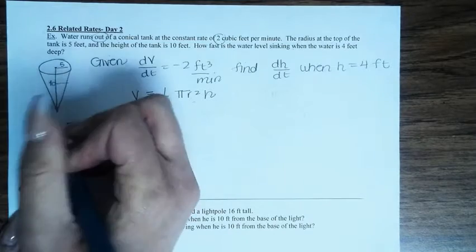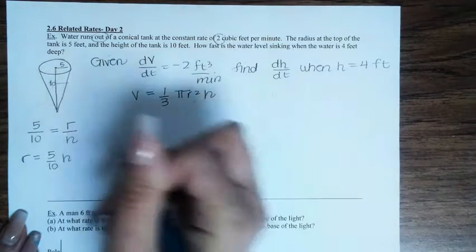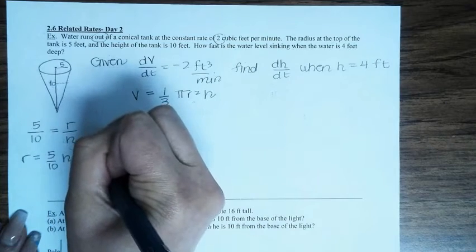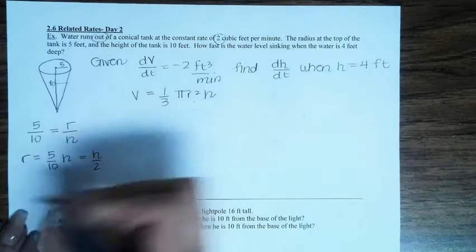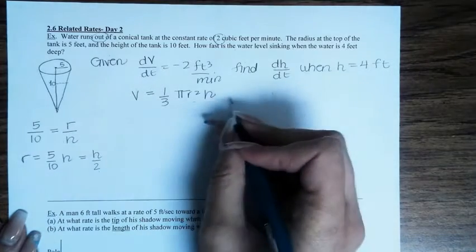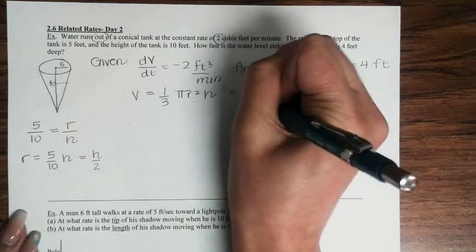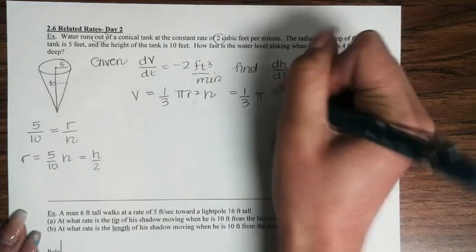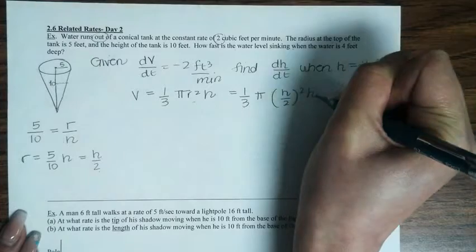Moreover, you know that r is going to be equal to 5 divided by 10 times h, and this is going to be the same as h divided by 2. So after that you were like, oh, okay, so r is equal to h/2. Indeed. So you can go ahead and plug in your new r, that is h divided by 2 squared times h.